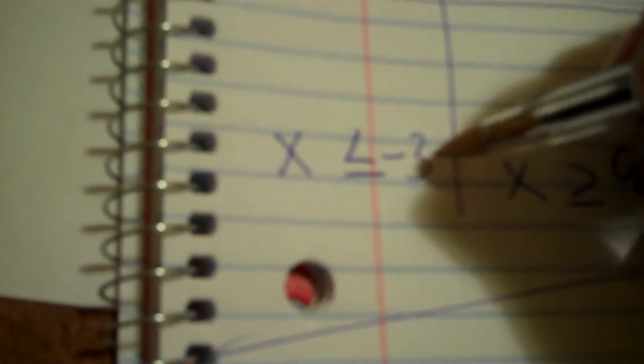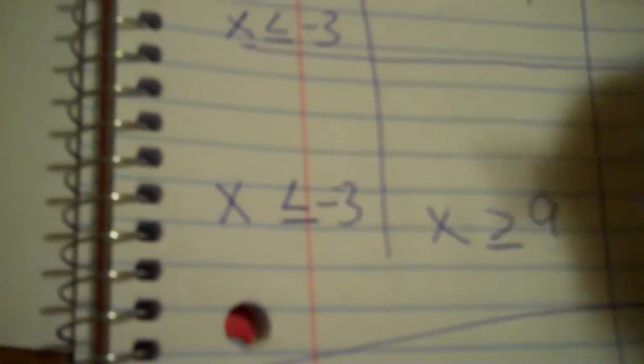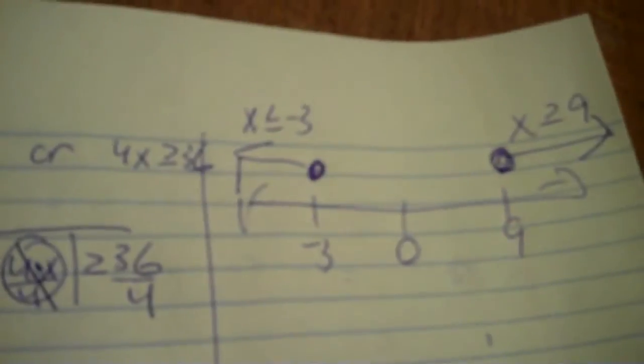Each negative 3 eats a number on that one, so it's got to go this way. Circle it. Eats the x, so it goes this way. Now they go apart. When they go apart, you label them separately. You just copy these two and put them up there. Just copy it, okay? So x can go this way or this way. It's anything but in between.